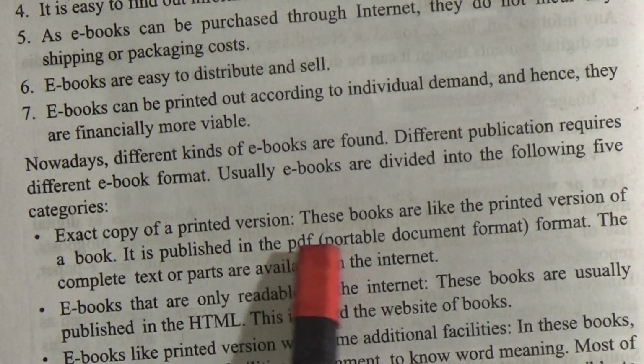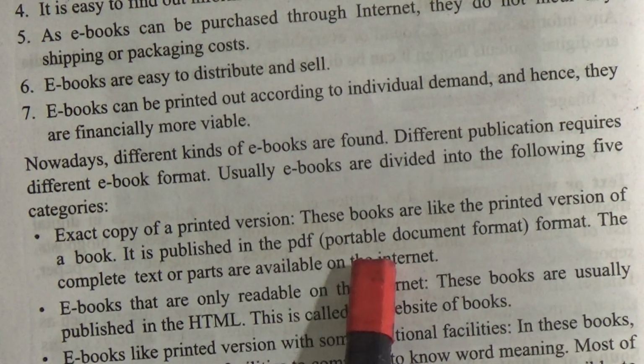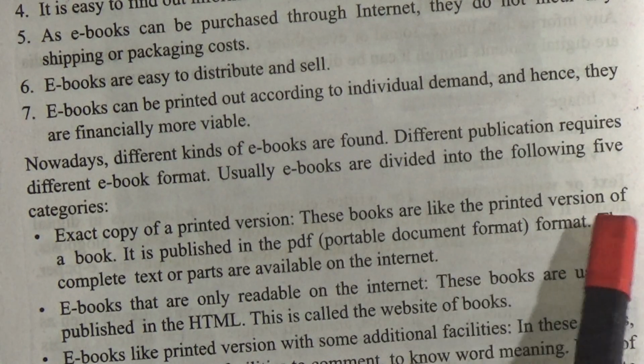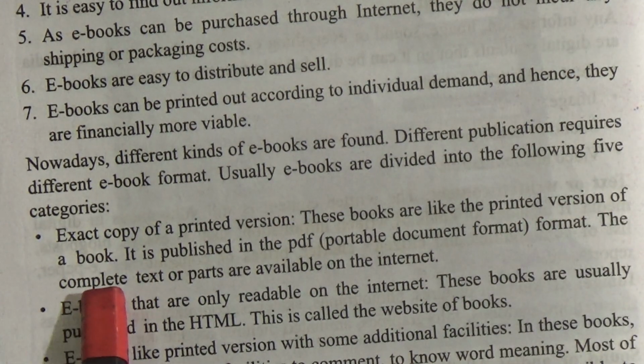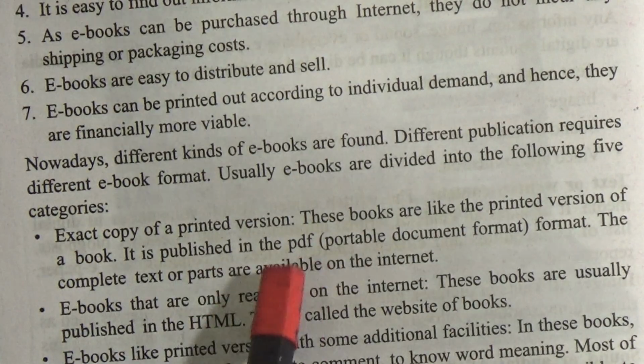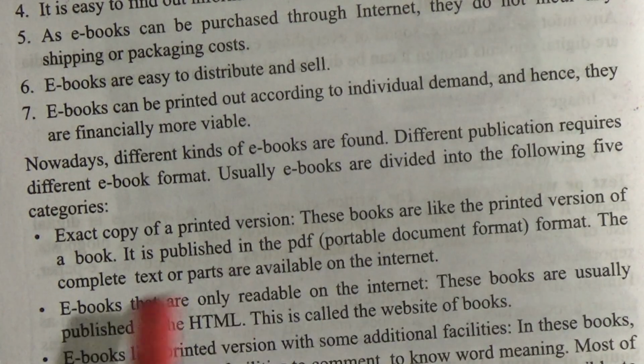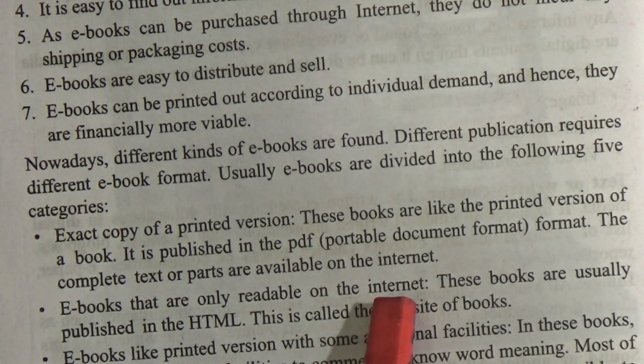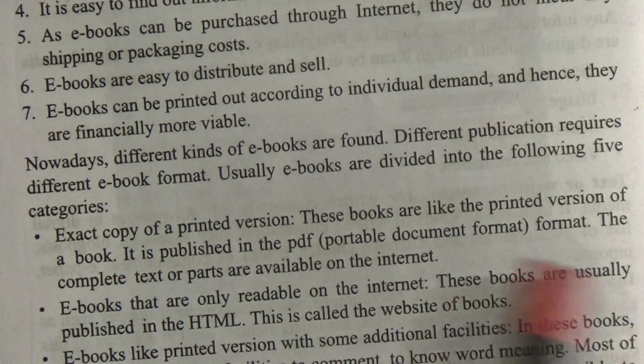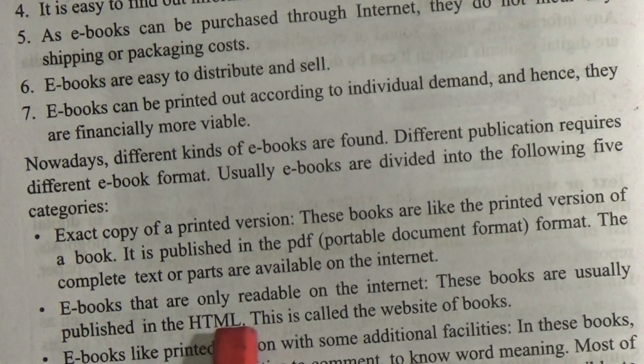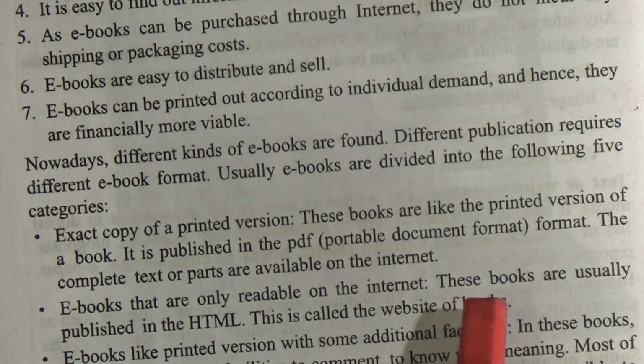It is published in the PDF. PDF means portable document format. The complete text or words are available on the internet. Ebooks are only readable on the internet. These books are usually published in HTML. This is called the website of books.